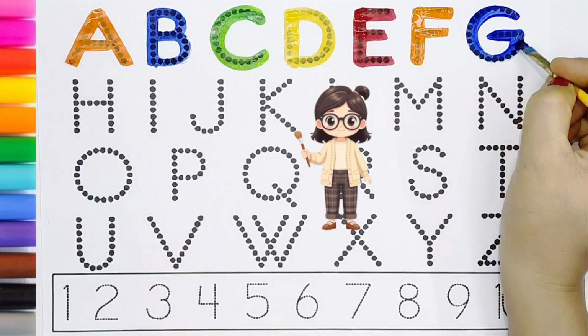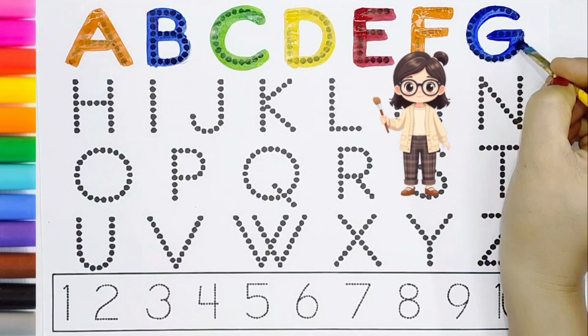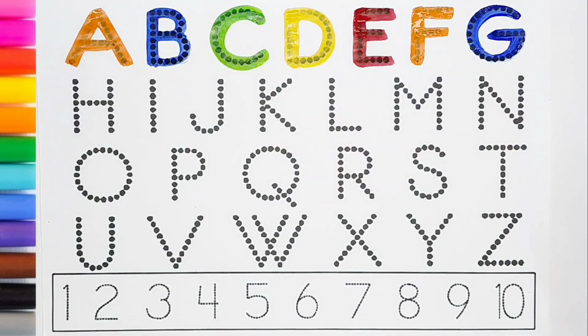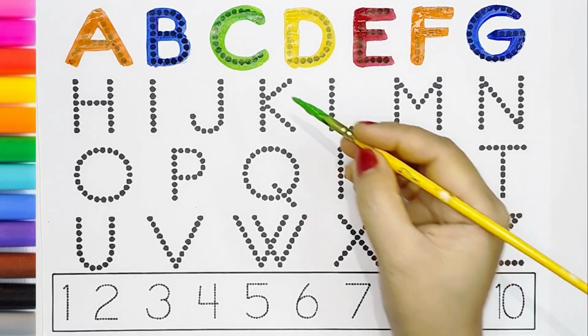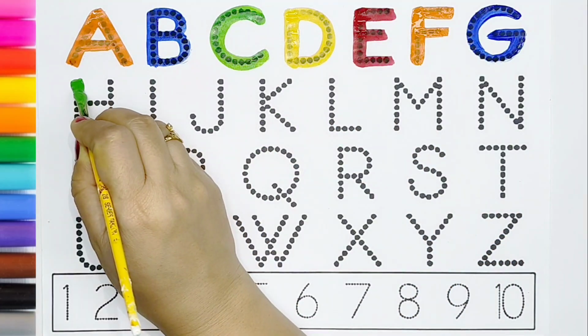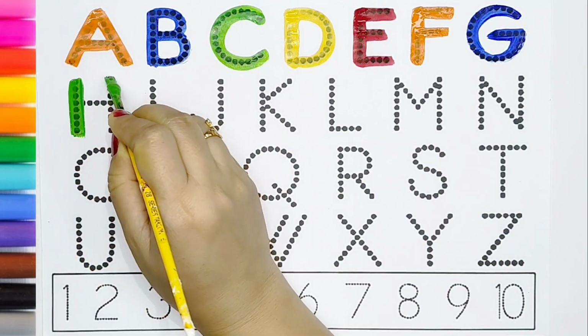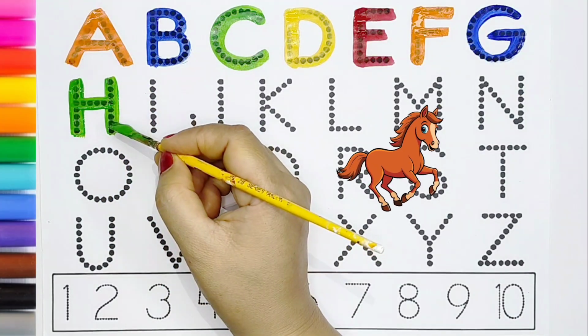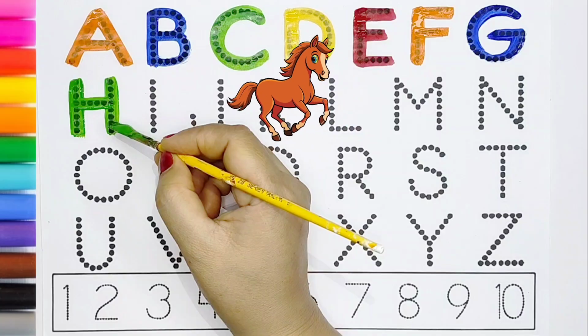G. G for girl. Light green color. H. H for horse.